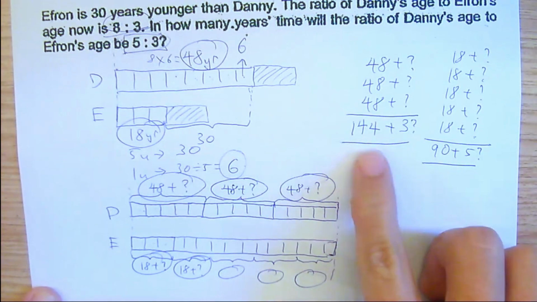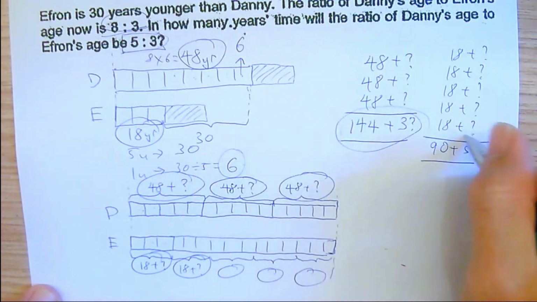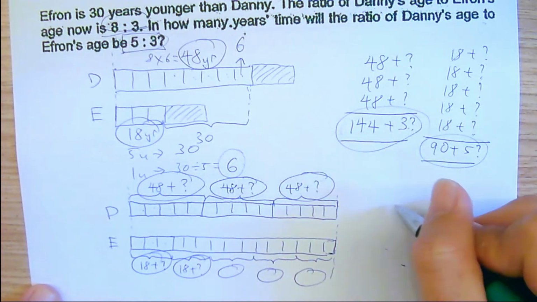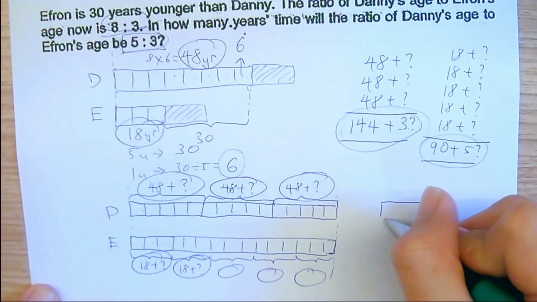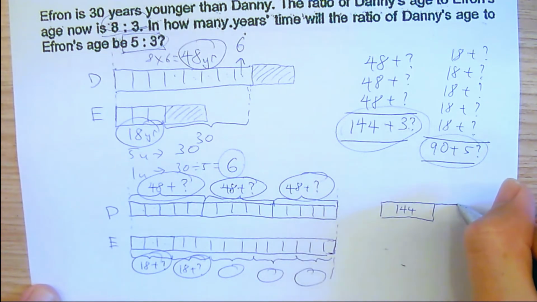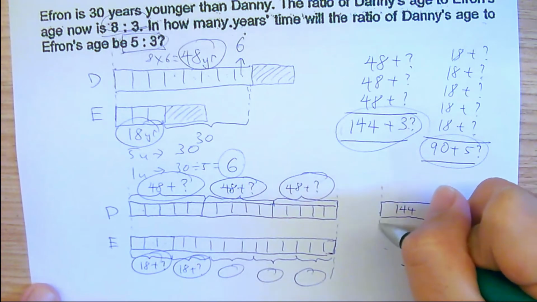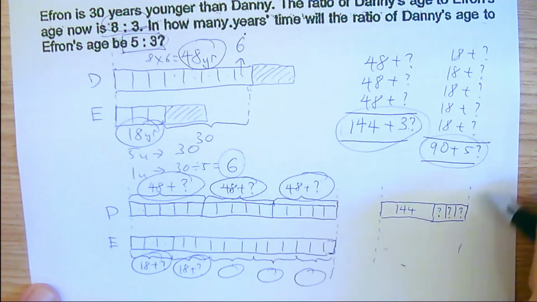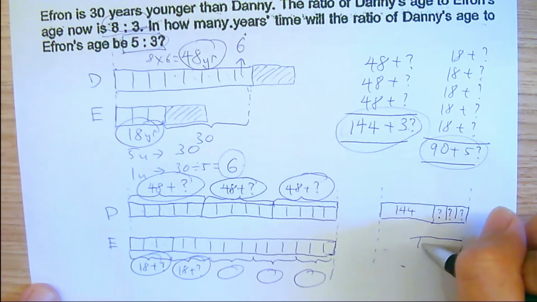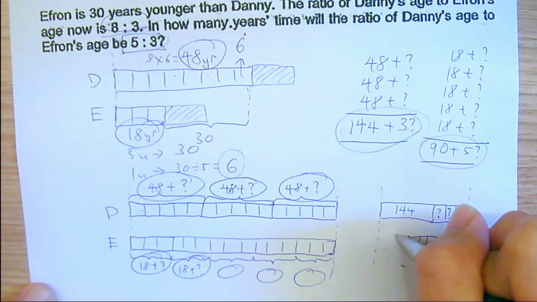Why do I want to draw this? It's because I'm trying to show you something. If I use this new figure and draw a model, it will look like this. It'll be 144 plus 3 question mark, and this will be the same as 5 question mark and 90. So 5 question mark will be like this, 5 question mark and 90.